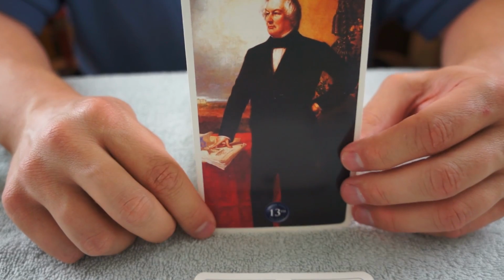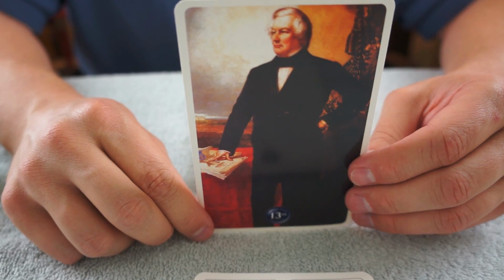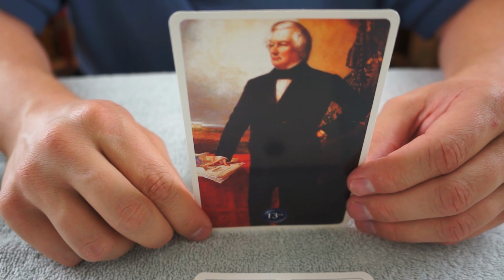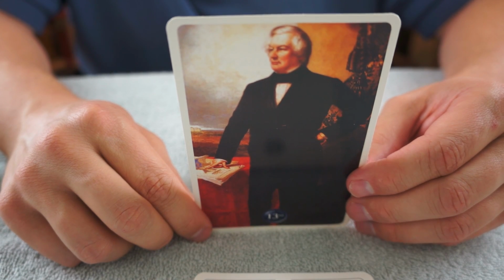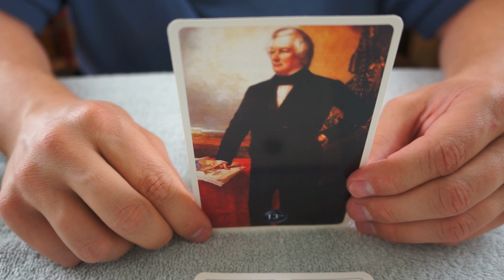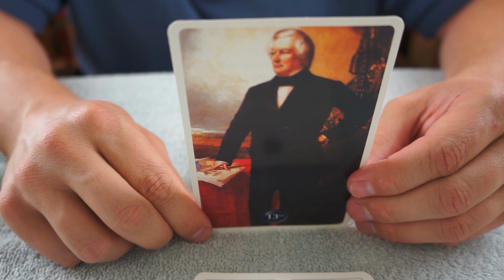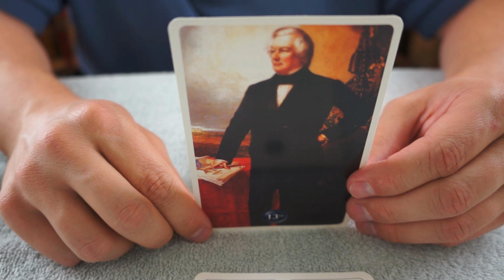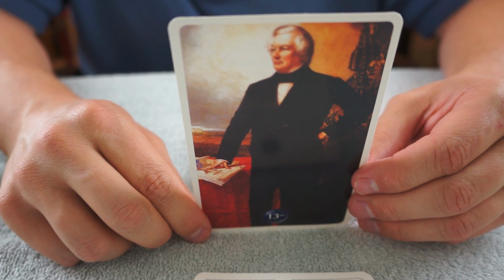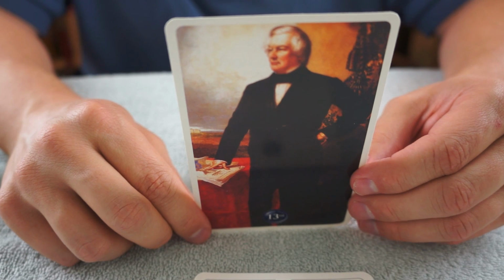Here is our 13th president. He was the vice president of Zachary Taylor, and he was president from 1850 to 1853. And his name was Millard Fillmore. And his nickname was the Accidental President. Doesn't sound very flattering.